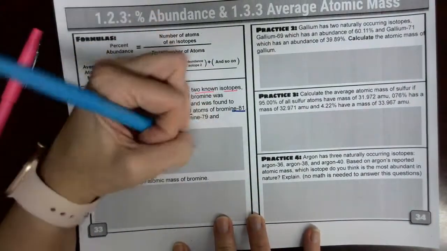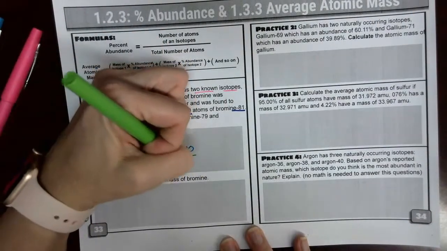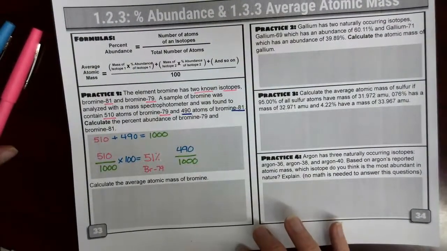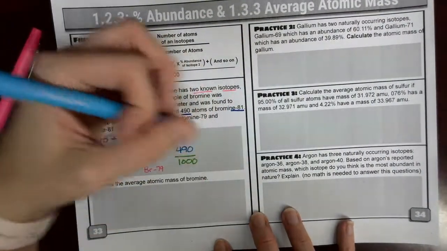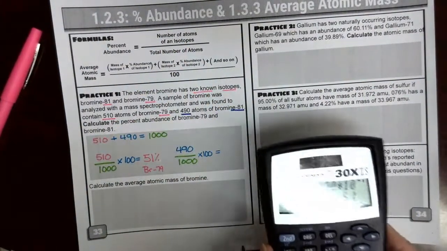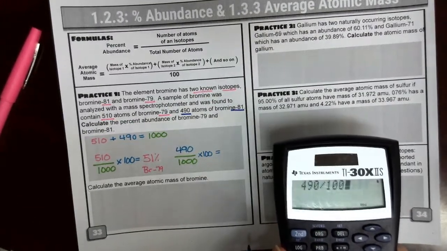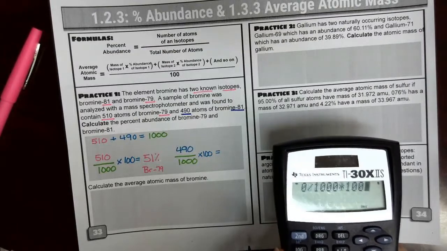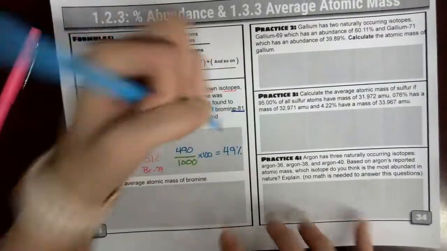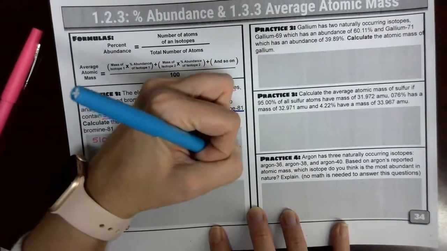Now I'm going to do the same thing. Here I've got 490 atoms out of my grand total of 1,000. I'm going to multiply that by 100. And my percent for this one, 490 divided by 1,000 times 100 gives me 49%. These two add up to 100, so we're good. And this is bromine 81.